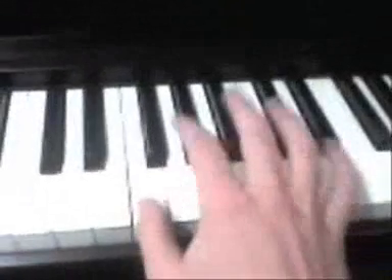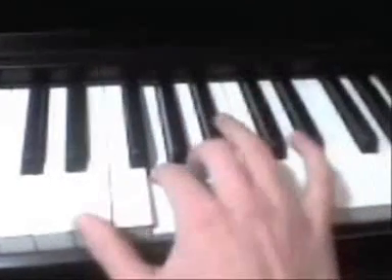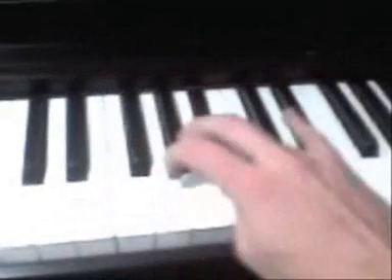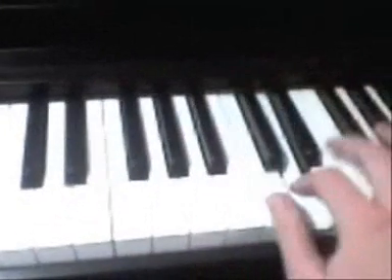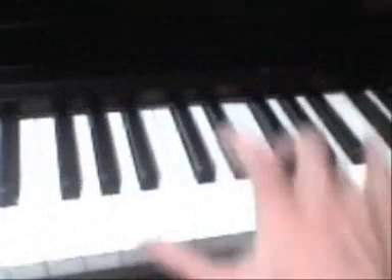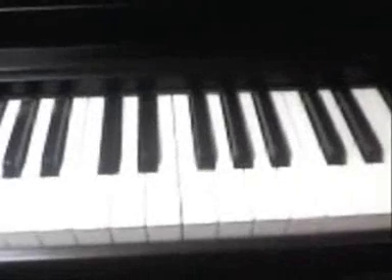Now, let's try to do the scale. F, G, A, B flat, C, D, E, F. This is the F major. As a basic lesson, usually you begin by learning the major scales. That is, before we played the C major, then we did the F major.